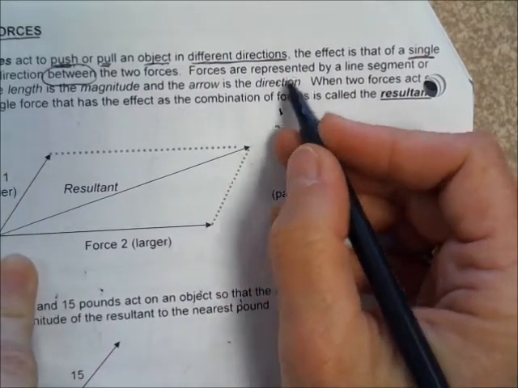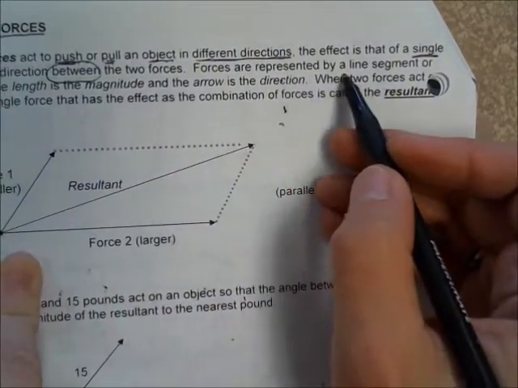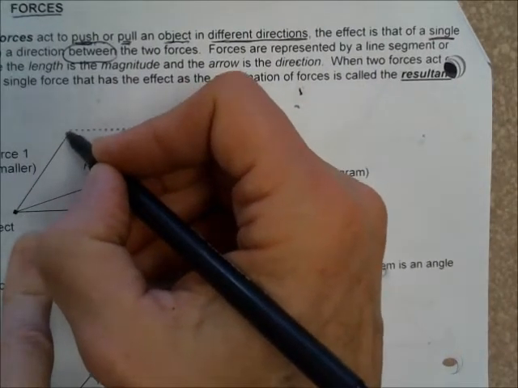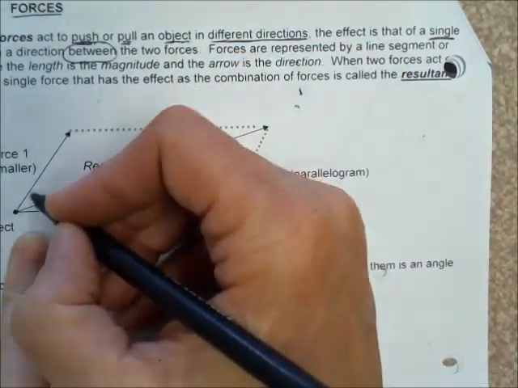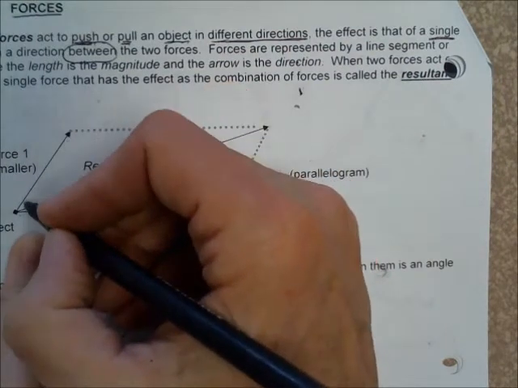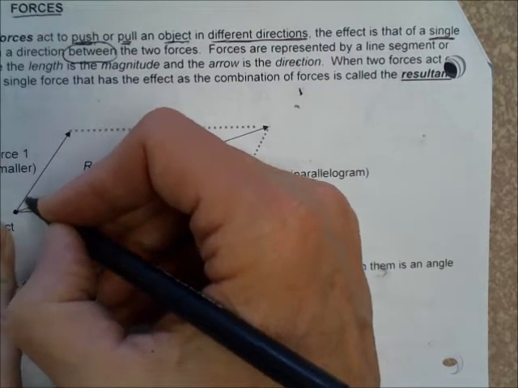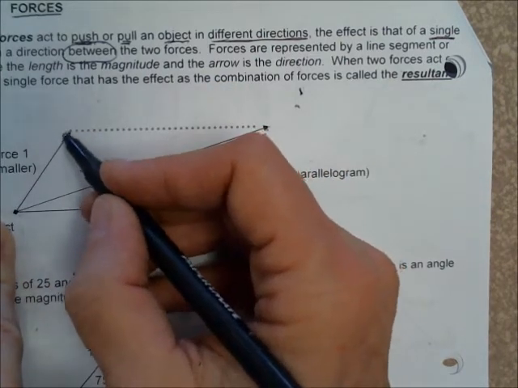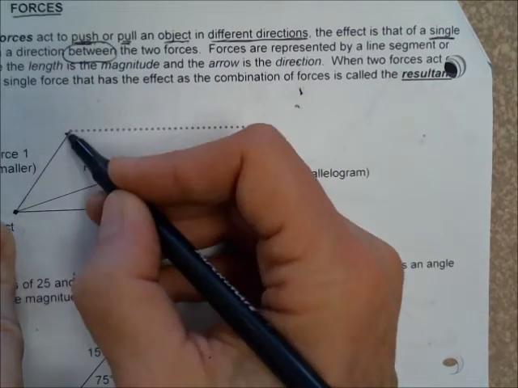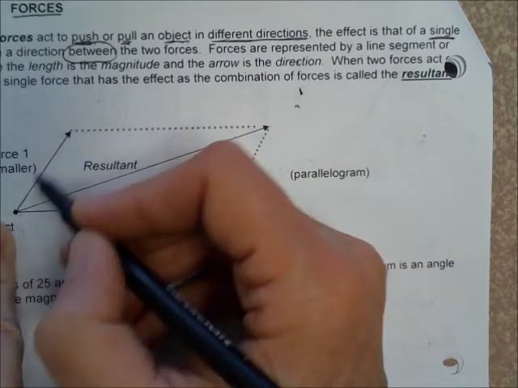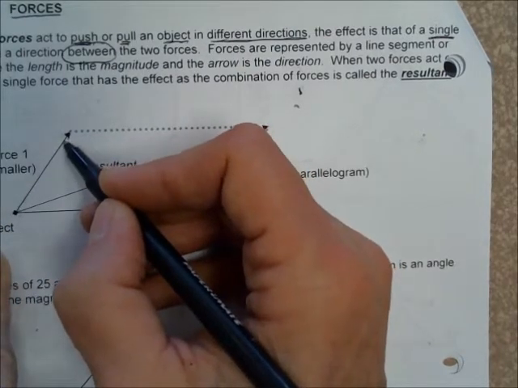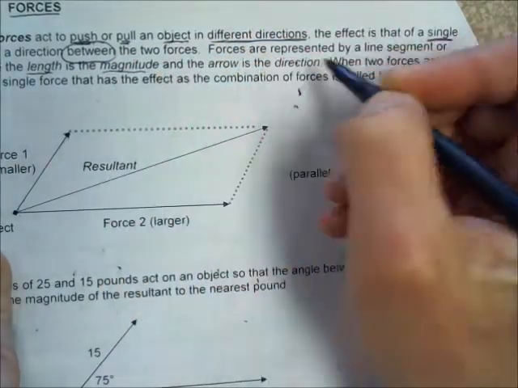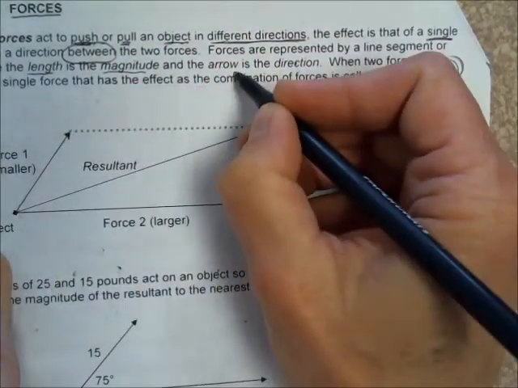Okay, these forces, when you draw them out, are represented by a line segment. This is also called a vector. If you're in physics, you draw vectors, but a vector is just a line with an arrow on the end. The arrow indicates the direction that the object is being pulled in. The length is also called the magnitude, and the arrow is the direction.